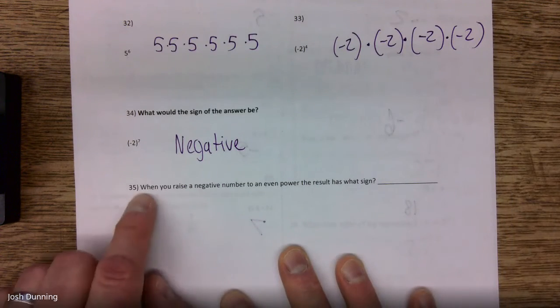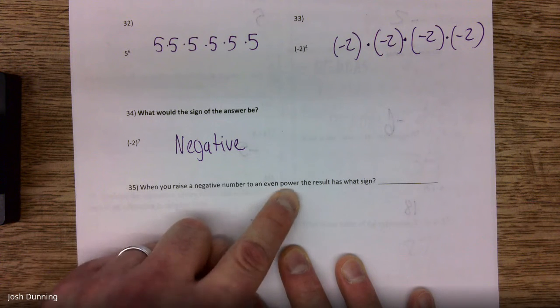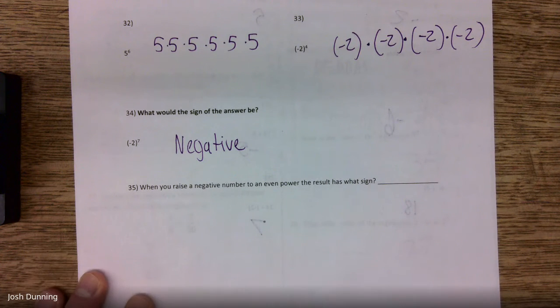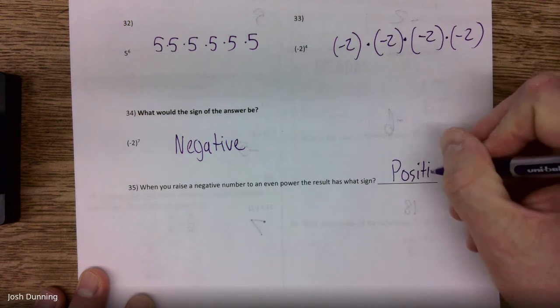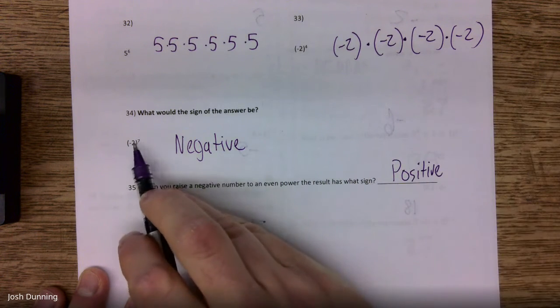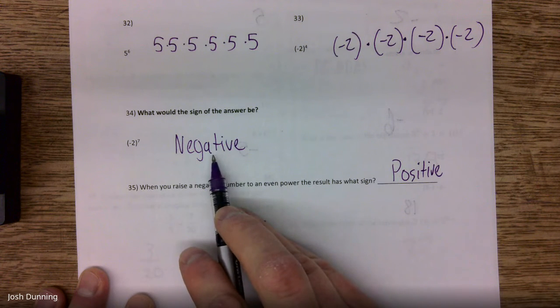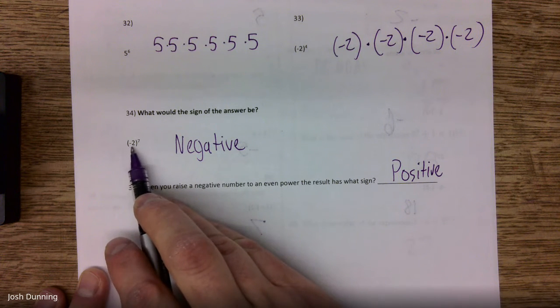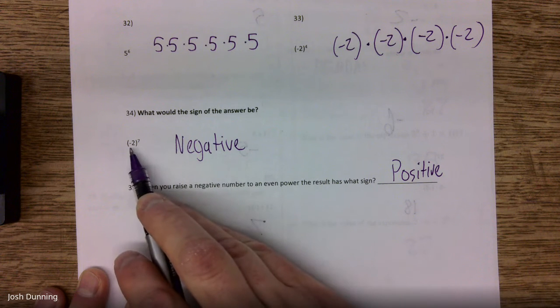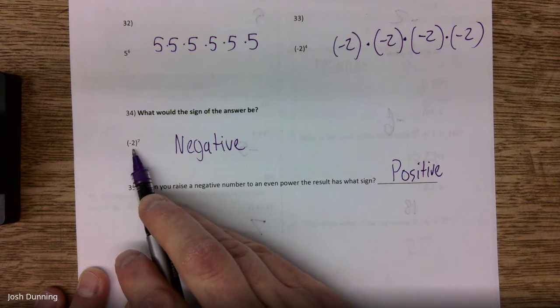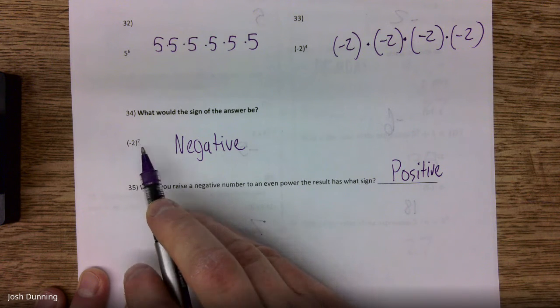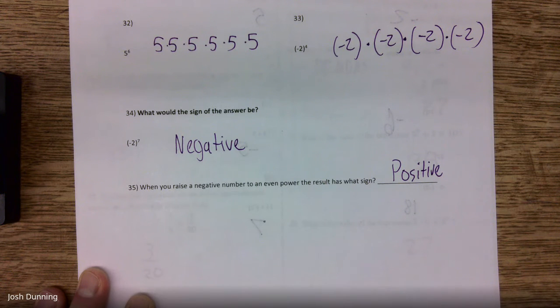Then 35, when you raise a negative number to an even power, the result has what sign? Positive. Odds give you negatives. When you raise a negative base, a negative number to an odd power, negative. When you raise a negative to an even, you get a positive.